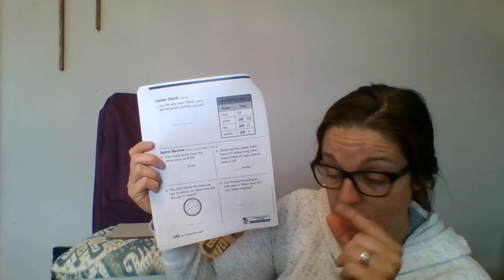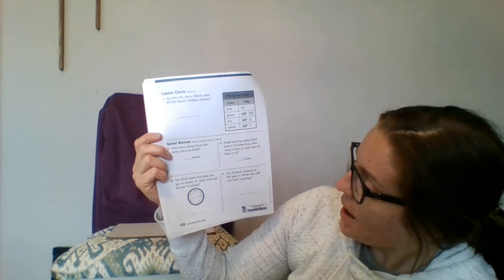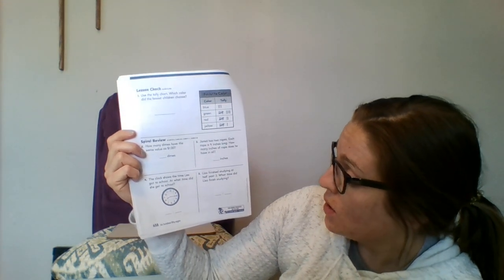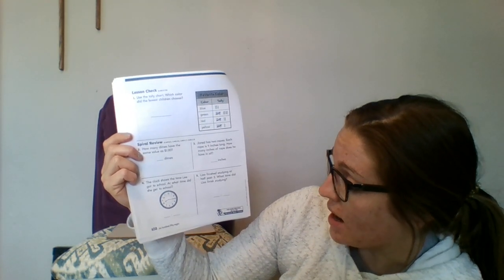The clock shows the time Lee got to school. At what time did she get to school? Remember, your hour hand is your shorter hand, and your minute hand is your longer hand. And number 5, Liza finished studying at 3:30. What time did Liza finish studying? And remember, if a time is half past the hour, that means that the minute hand is halfway around the clock. All right, and that is lesson 10.1.